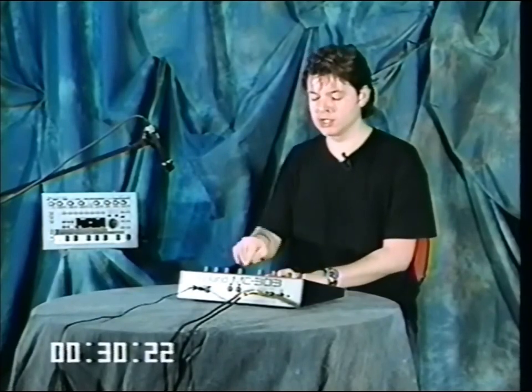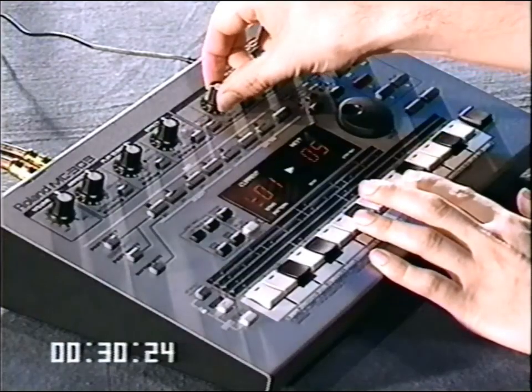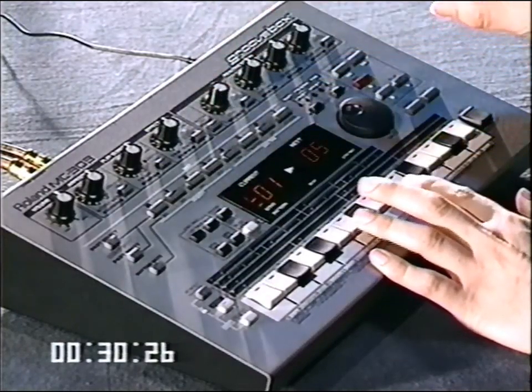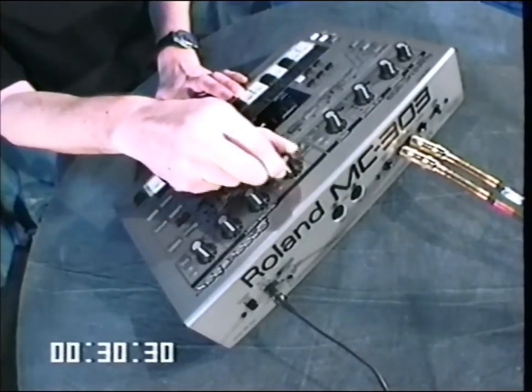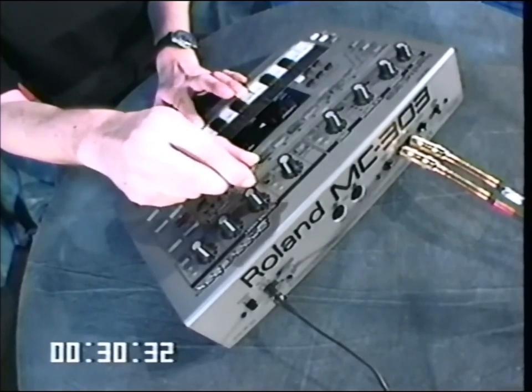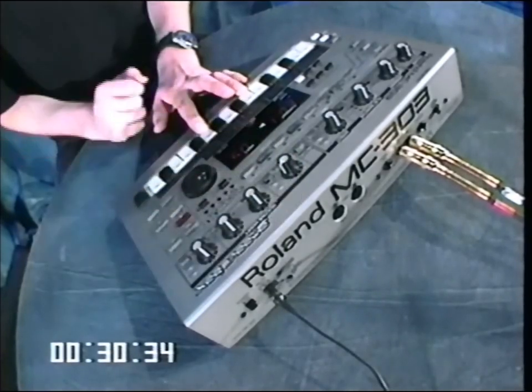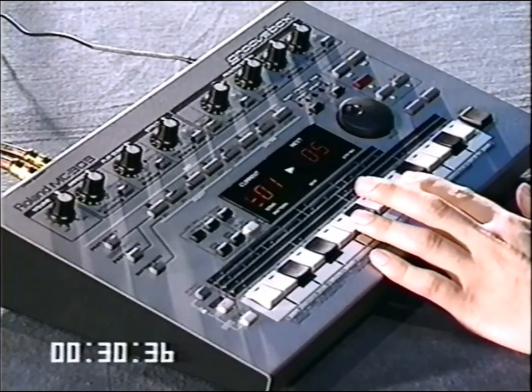And the glide time can be adjusted using the Portamento time. So if I reduce the Portamento time, we get an almost instantaneous glide. If I increase it, we can lengthen the glide time.